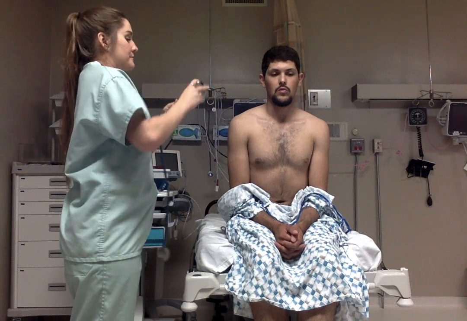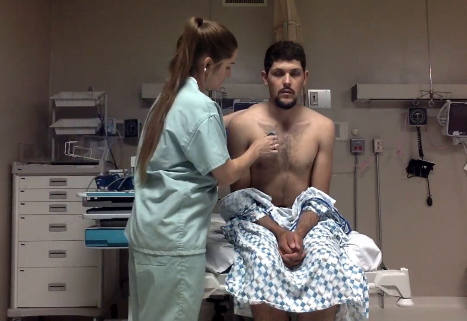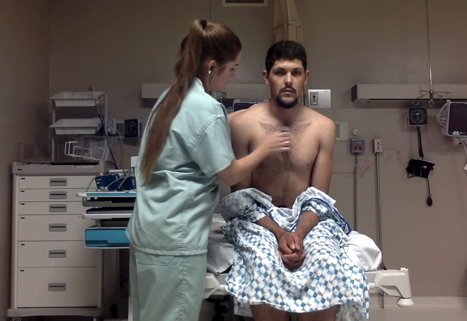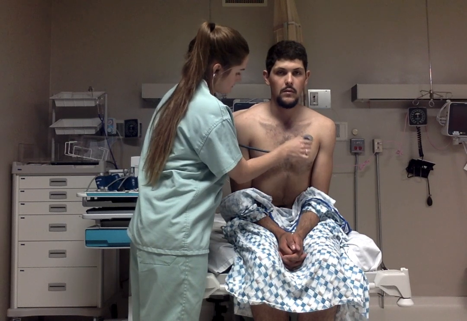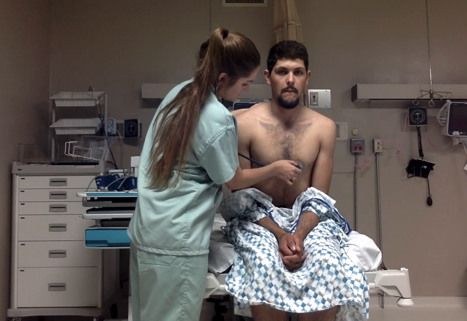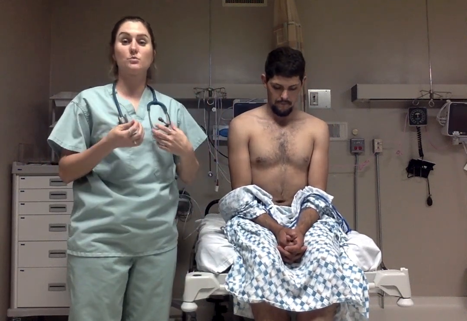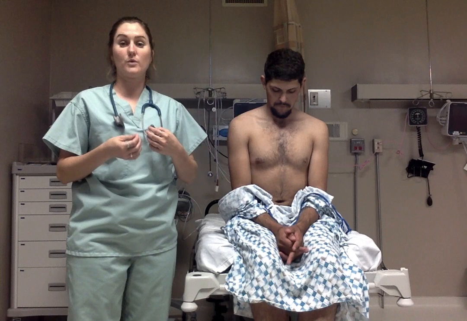I'm going to ask the patient to slightly lean forward for better hearing. Put your other side forward. Perfect. Great. Noting strong S1 and S2 sounds and no extra heart sounds.